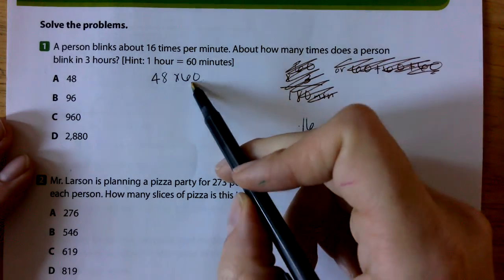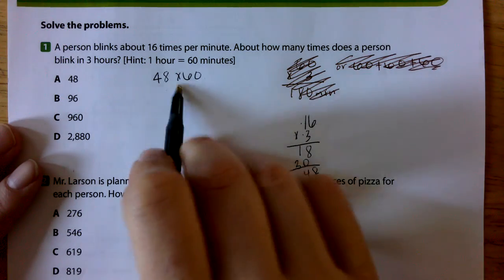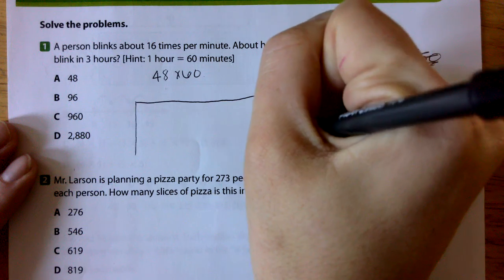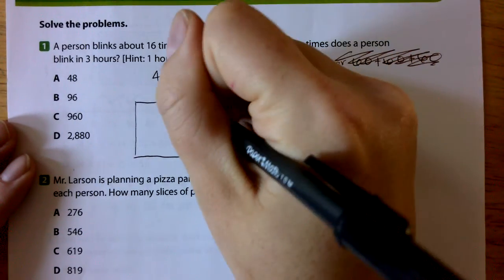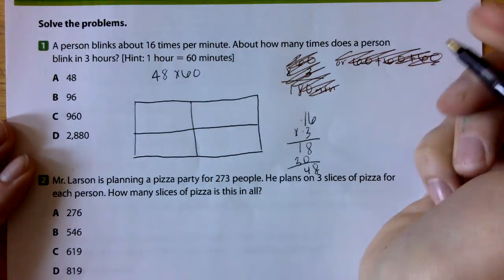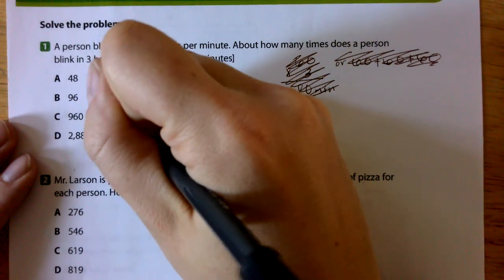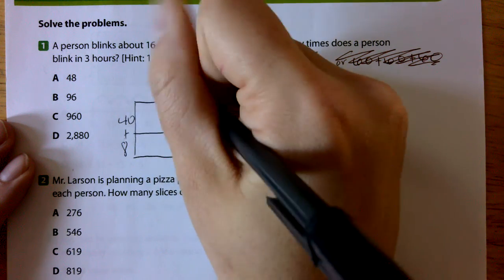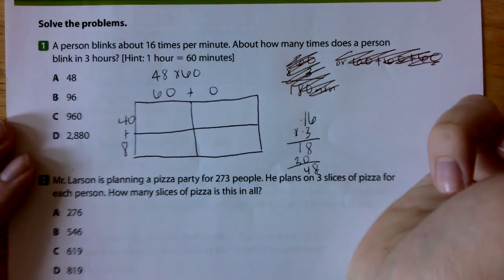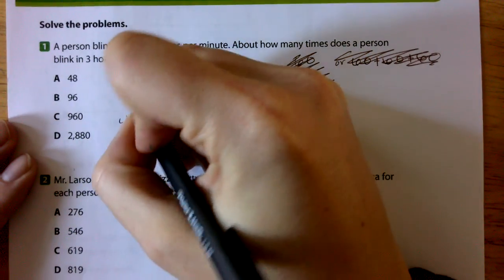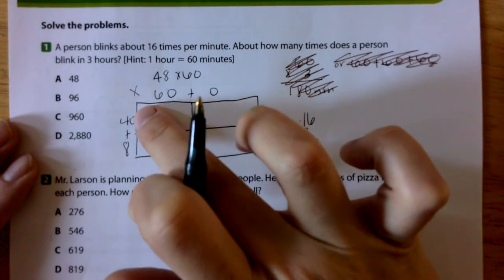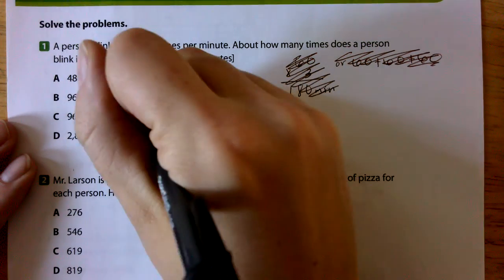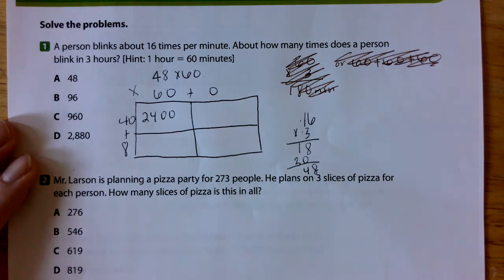Okay. Well, so what I'm going to do is use that area model to solve this problem. You could use whichever method you would like. I am just going to emphasize the area model. Okay, so we have 48, 40 plus 8, and 60 plus 0. So then I'm going to multiply 40 times 60. Well, remember, if we hold the zeros, that's 6 times 4 is 24. Add two zeros, it's 2,400.